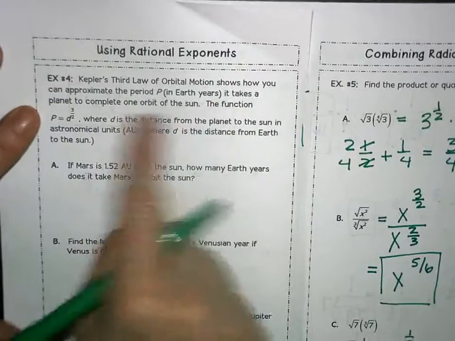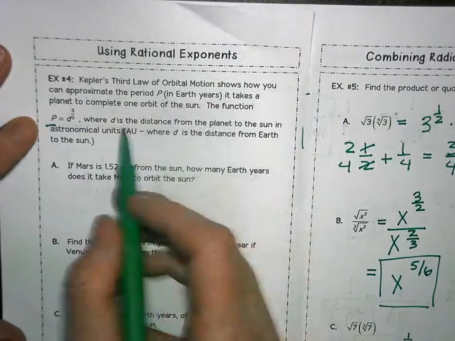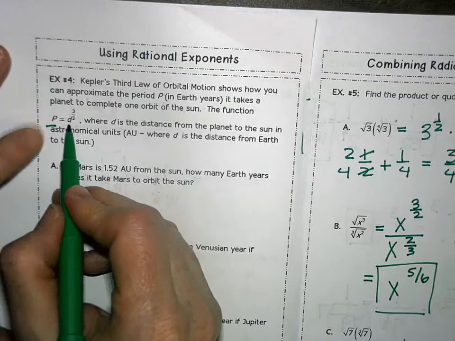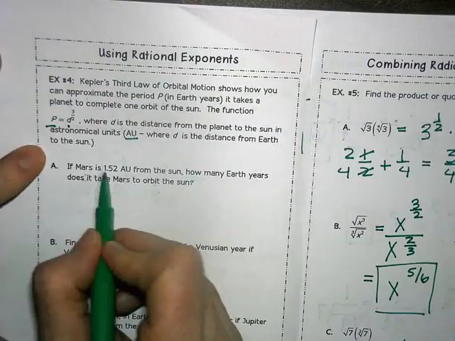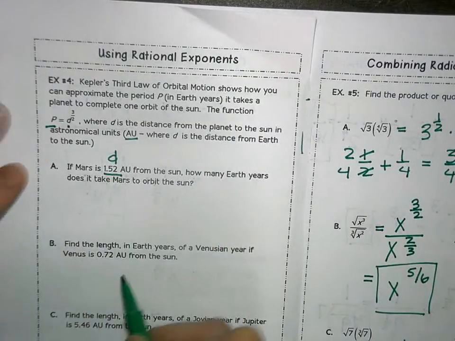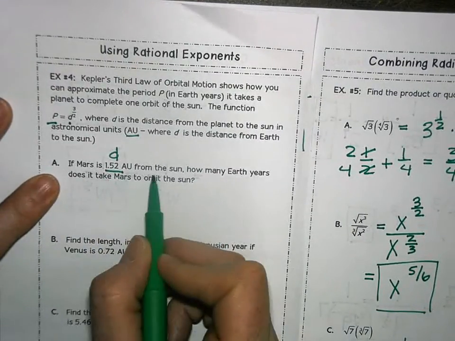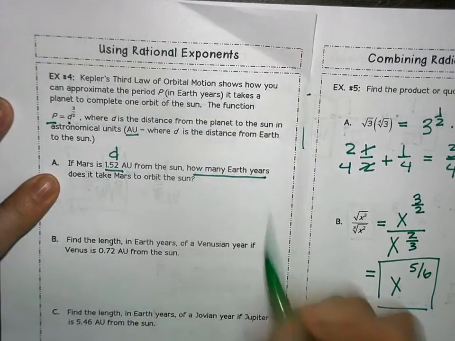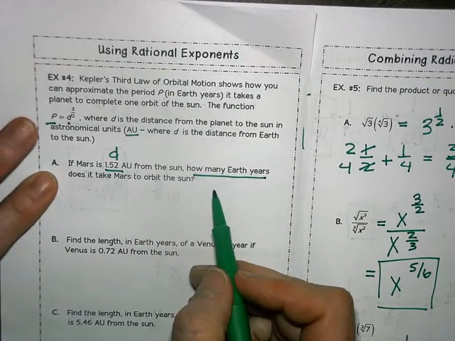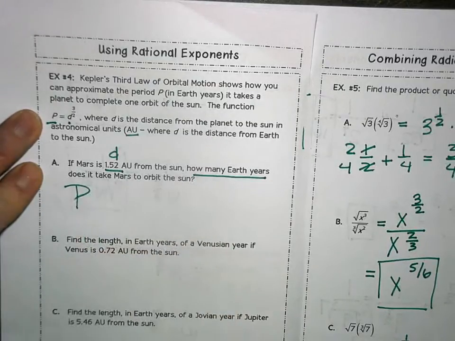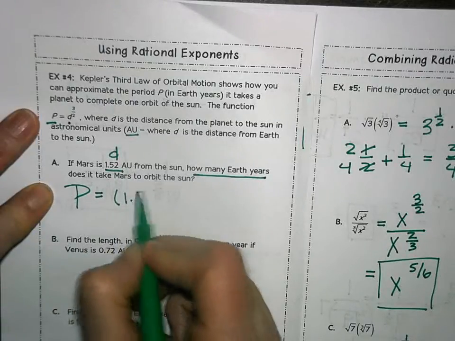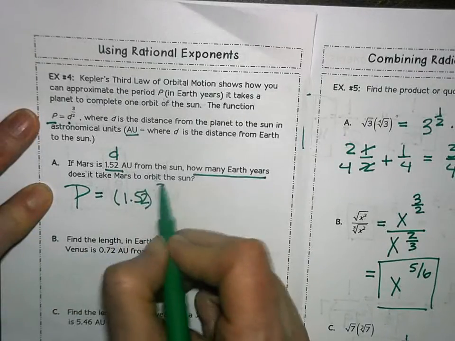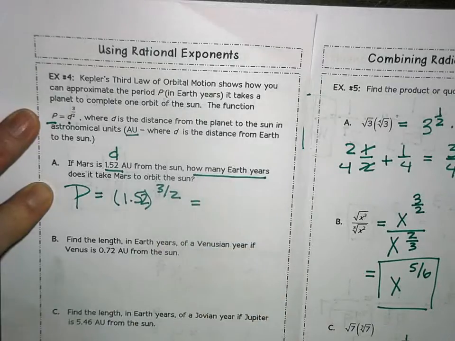Let's go back. Kepler's third law of orbit shows you can approximate P, where D is the distance from the planet to the sun in AUs. All right, so anything with AU is distance. That's D. So if Mars is 1.5 AU from the sun, how many Earth years? Always figure out what they're asking. So they're asking for the period. They're asking for P. P equals, if they gave me D, 1.52 to the 3/2. So I would just plug that in and do the calculation.